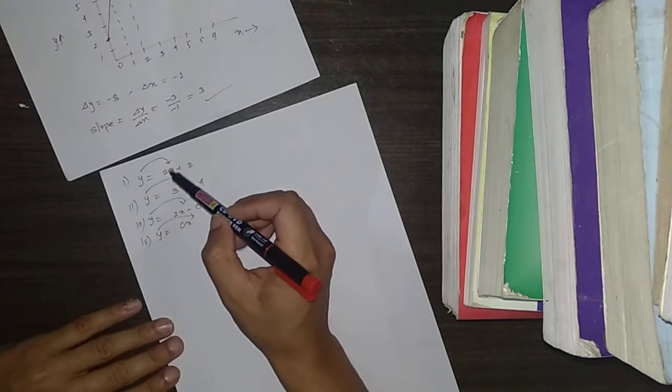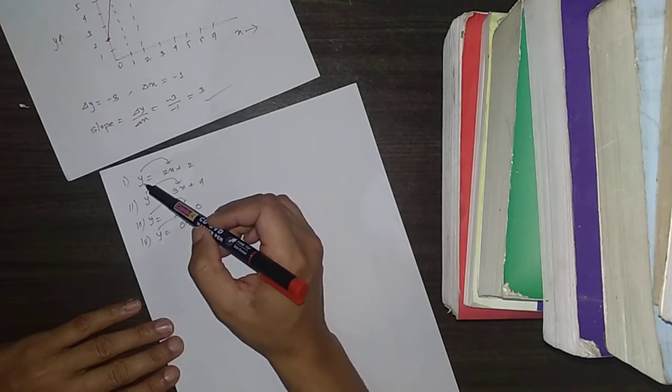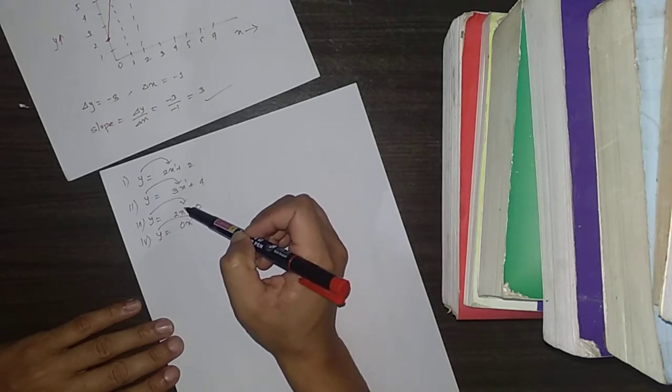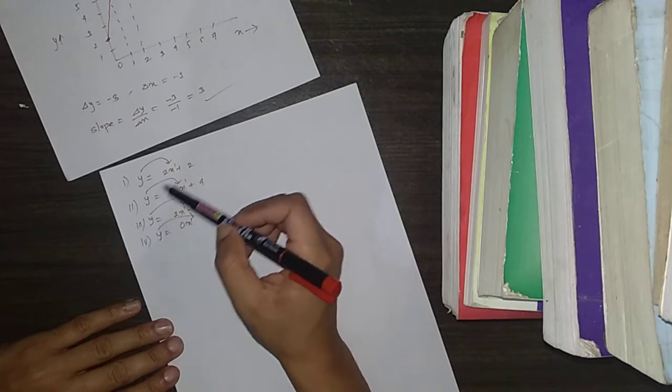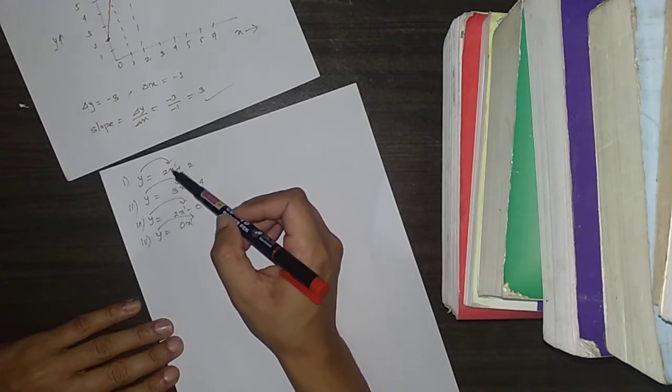But what power of x does y depend on? Power 1, power 1, power 1, power 1. In every case, y is dependent on the first power of x.